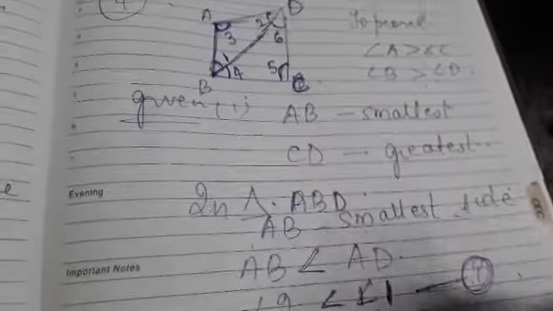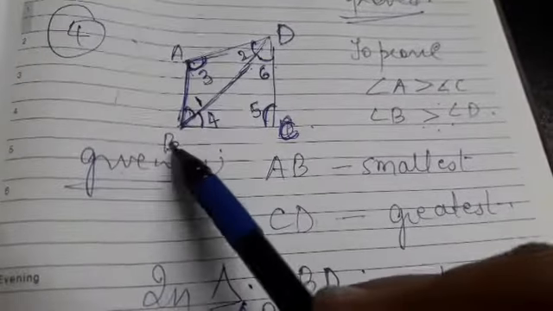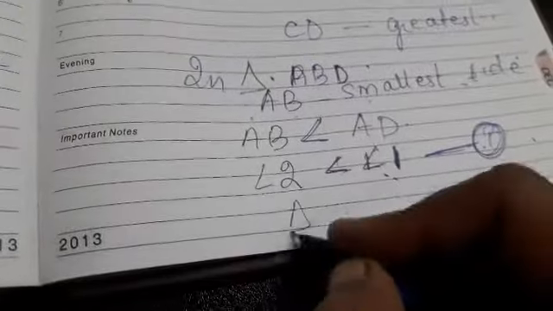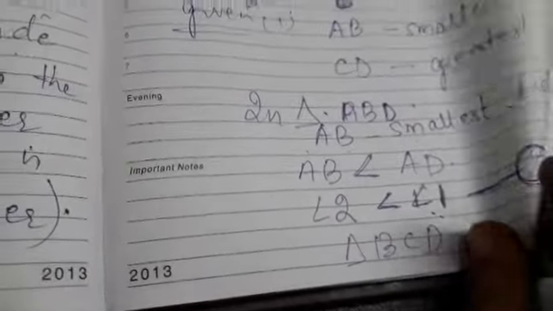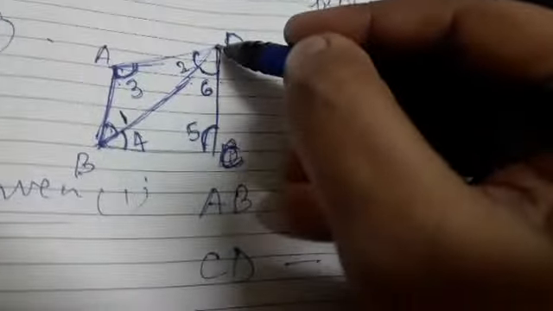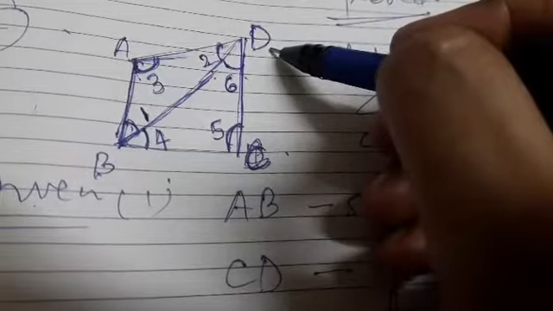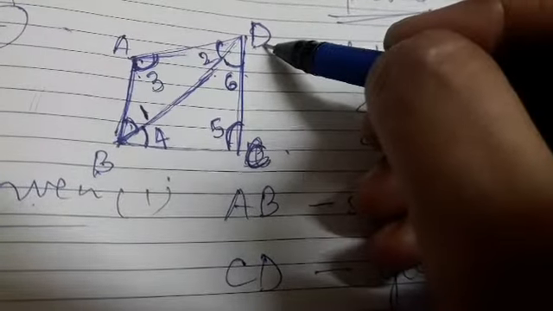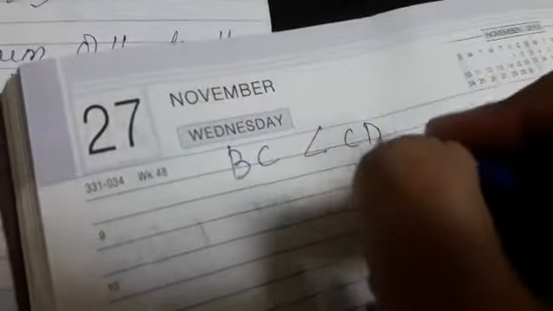Now, in triangle BCD, I know that this is the longest side. So I can write that CD is greater than BC, or BC is less than CD.